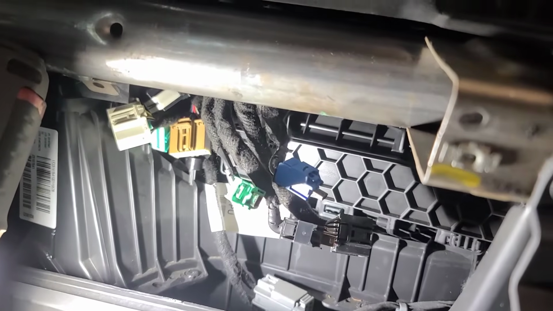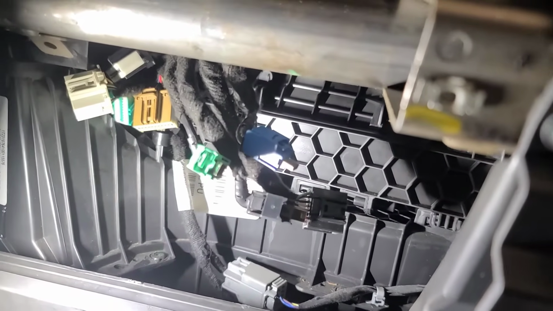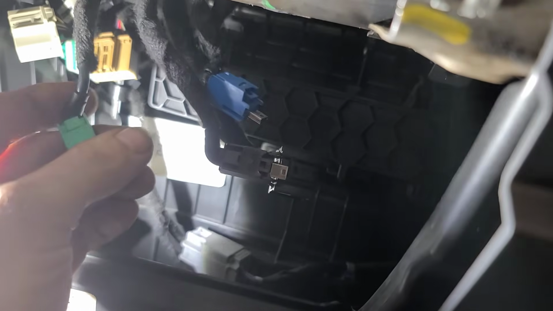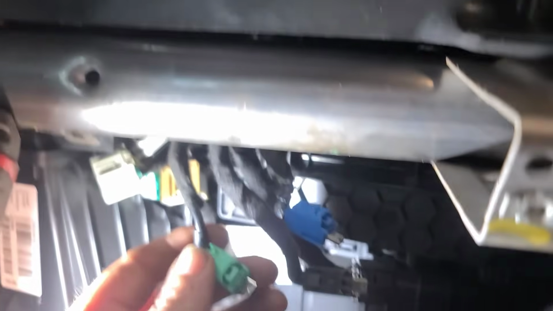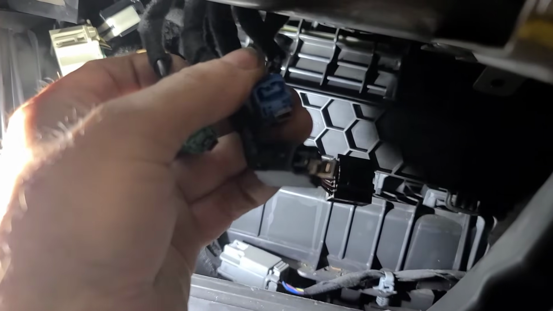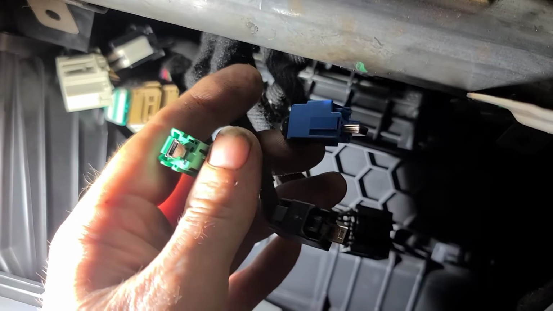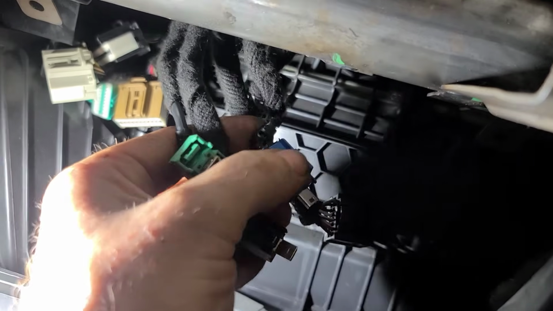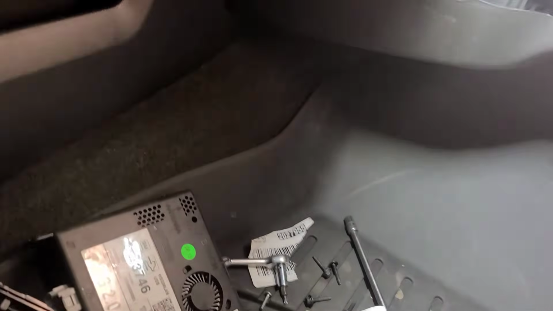On another note, I had one of these a few days ago where the customer had it into the local dealership for an oil change, and when he went to pick up his vehicle, his display was dead. I did some research, and it turns out that either this green connector or this blue connector, if it's disturbed, and you can see they're USB type connectors, which are significantly unreliable, can cause a loss of video transmission from the HMI module to the dash display.